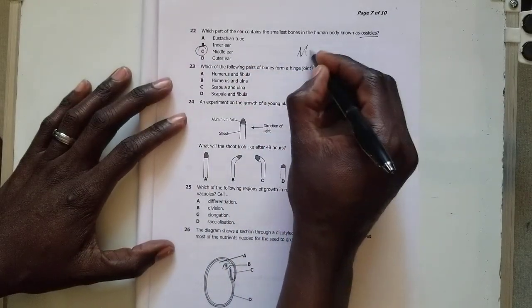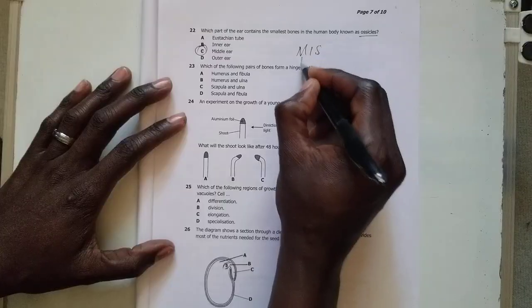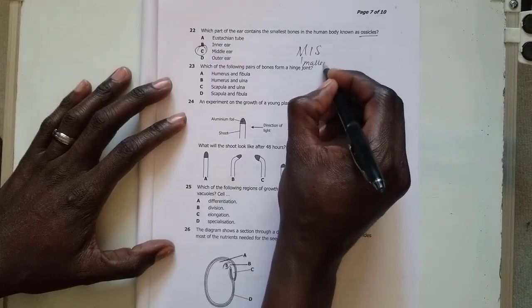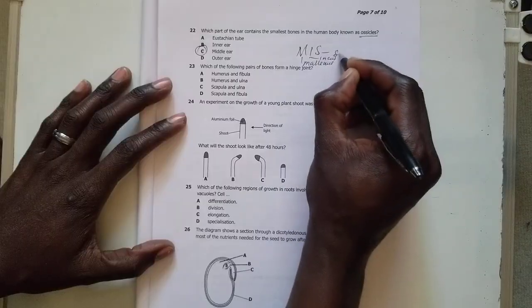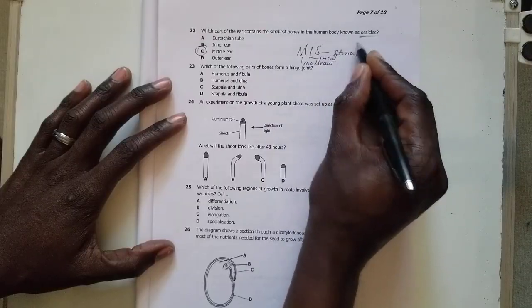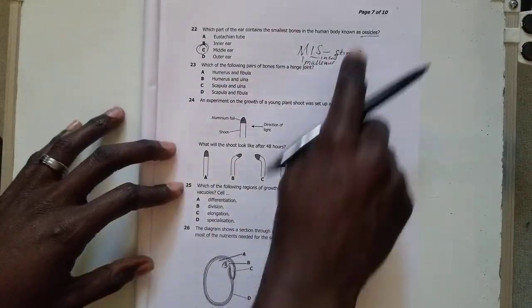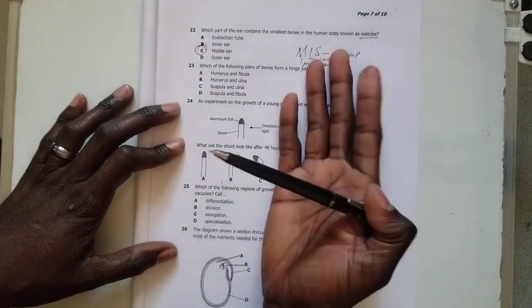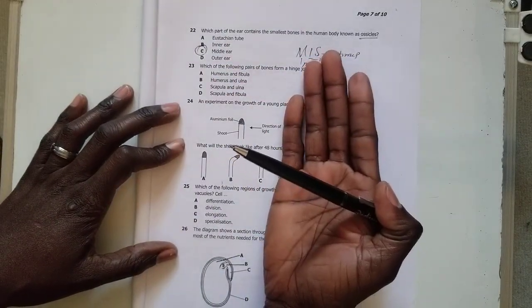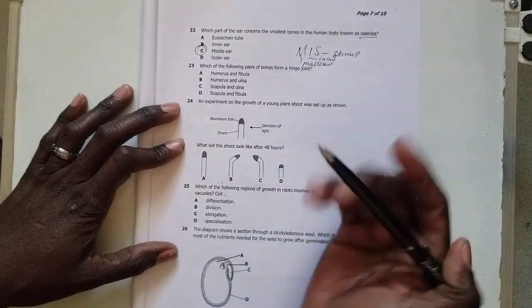There's what we call the malleus. We have what we call the incus, and we have what we call the stirrup. So these are the three bones, and they are simply known as being the ossicles. They are found in the middle ear. Remember the ear consists of the outer, the middle, and the inner ear.